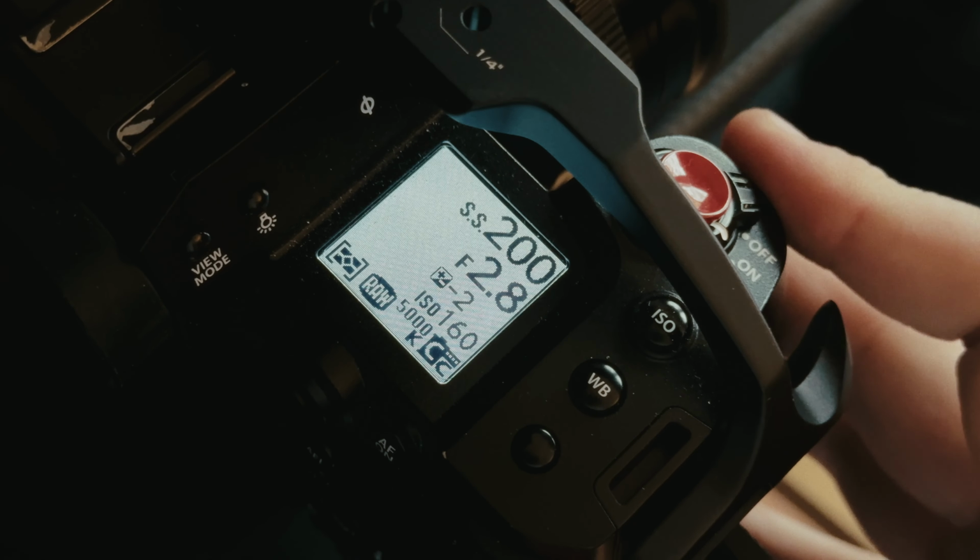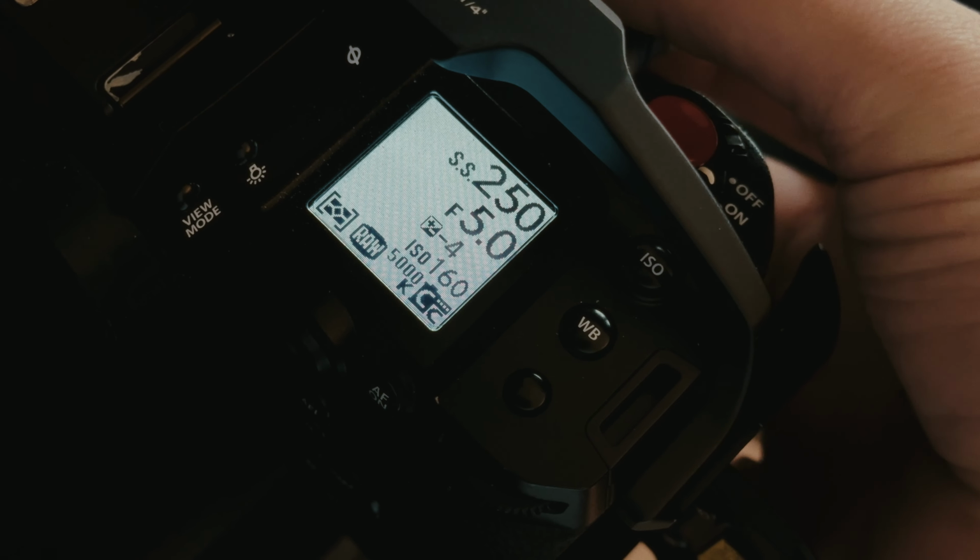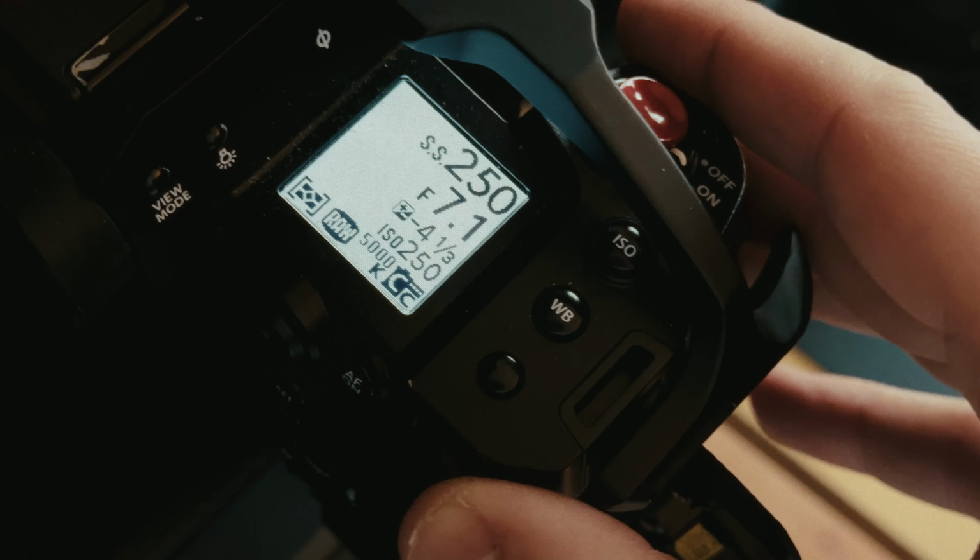But I want to know some of the go-tos or just kind of settings that you guys like to hang out at. I typically like to hang out at 1/250, f7.1, and ISO 640. That's my sweet spot. That's what I like. I want to know what you like though.